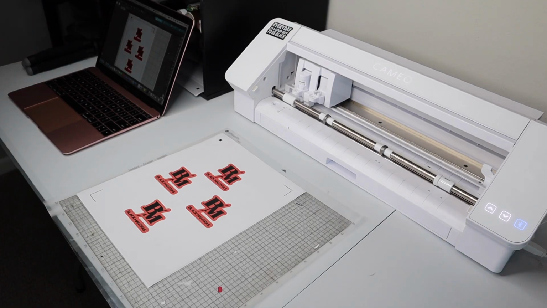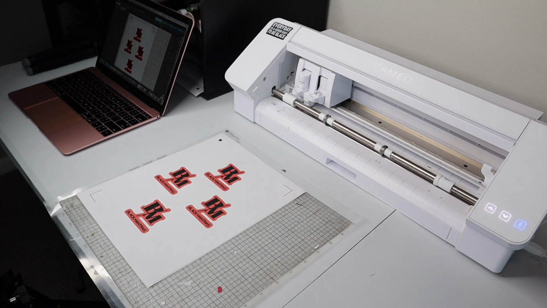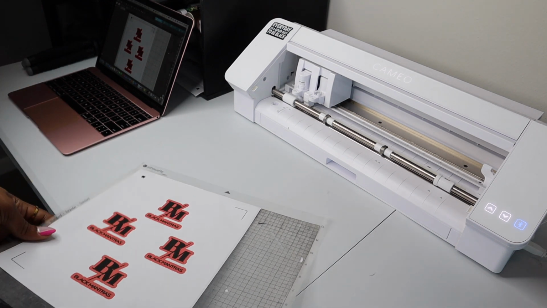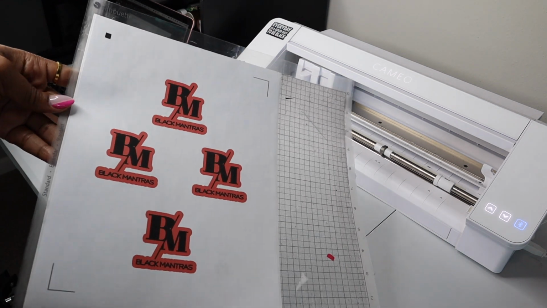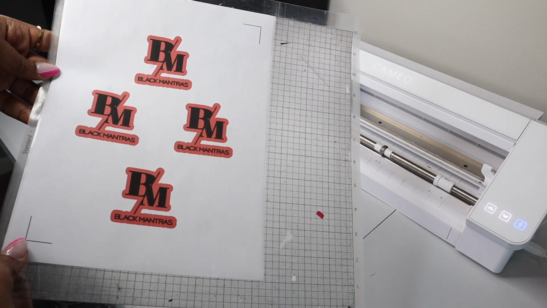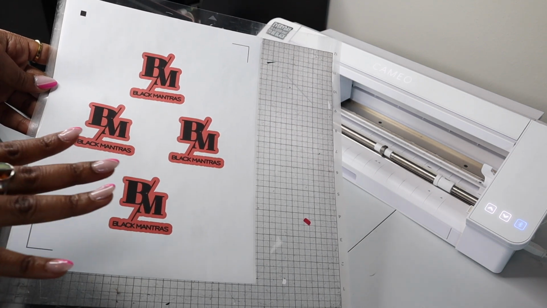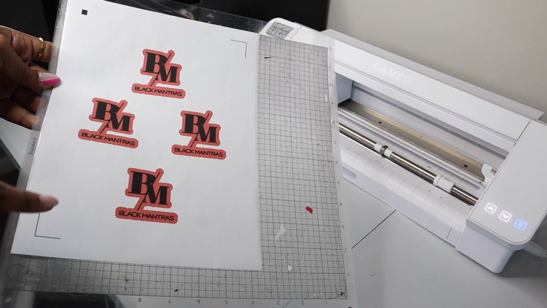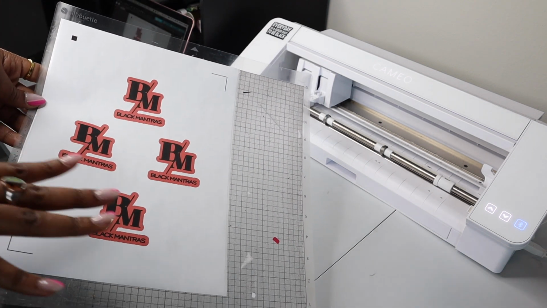Alright, you guys, so this is where it really comes down to making sure that your stickers are going to come out perfectly. This is how I laid the sticker sheet on my cutting mat. When it comes to laying down your sheet, make sure you don't smudge any of the registration marks so that it won't mess up your cut. You want to make sure this paper is as clean as possible, especially around the registration marks, so that everything comes out the way it needs to, okay?